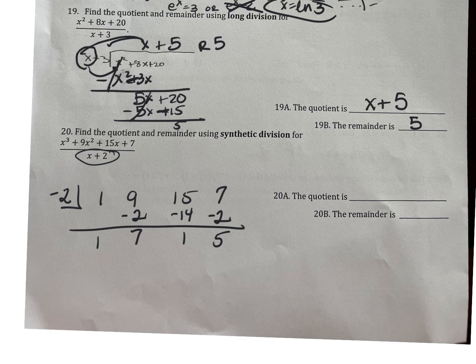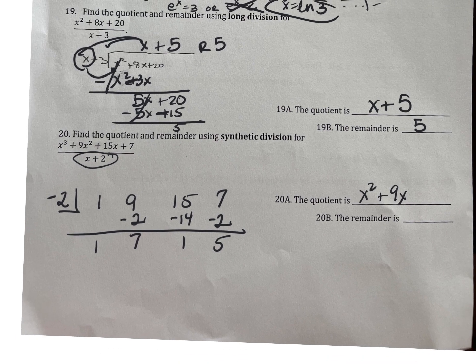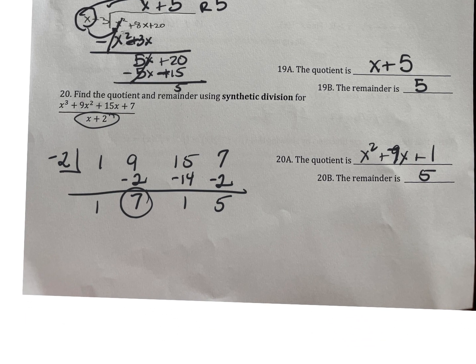So our quotient is x squared plus 9x. What are you doing? x squared plus 7x from here plus 1. Remainder is 5. Let's just double check this just because I didn't put that negative at first. So let's just do it long division and check our work, shall we?